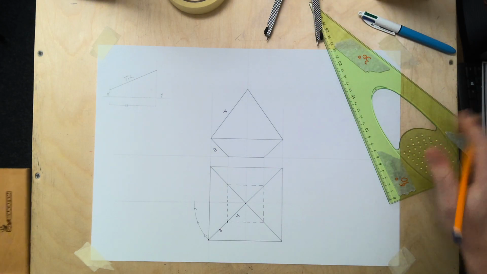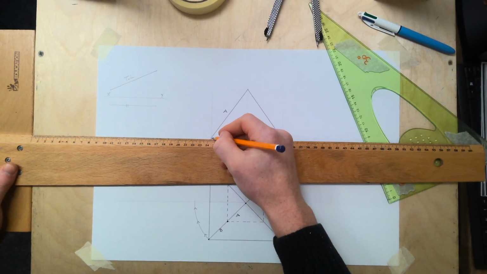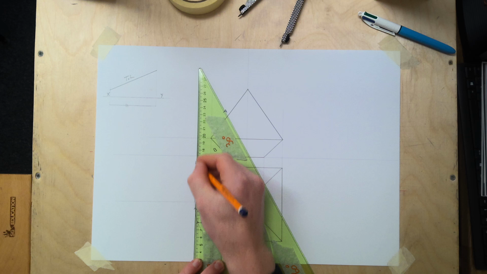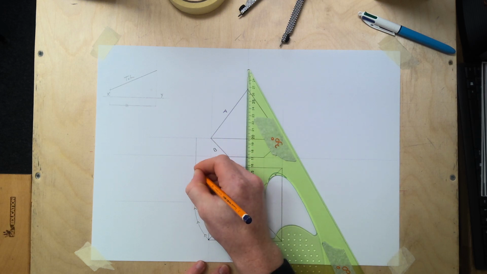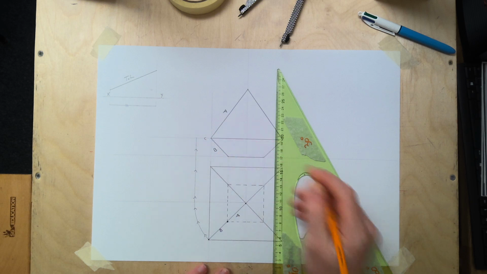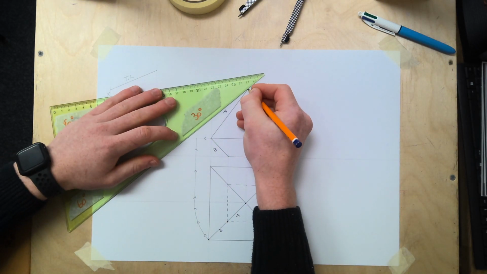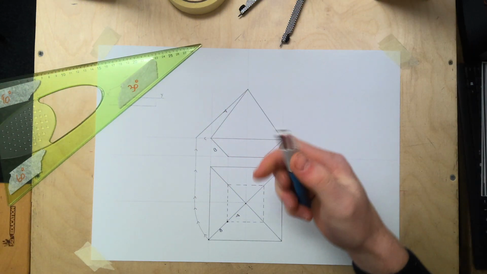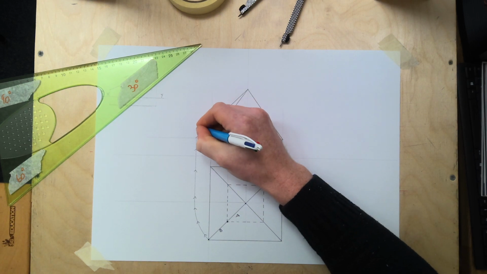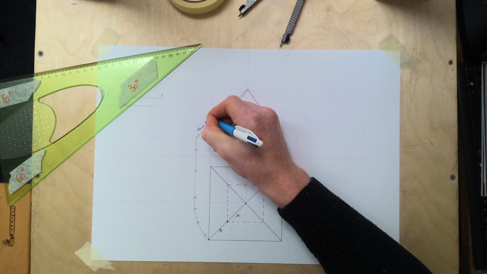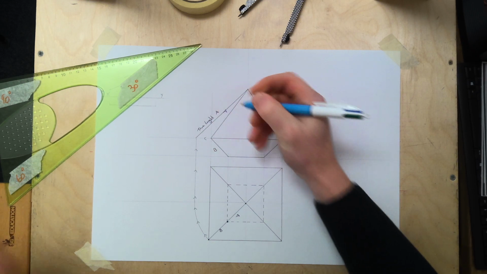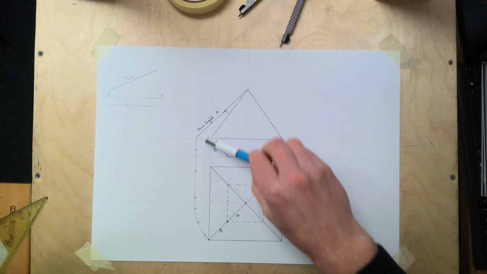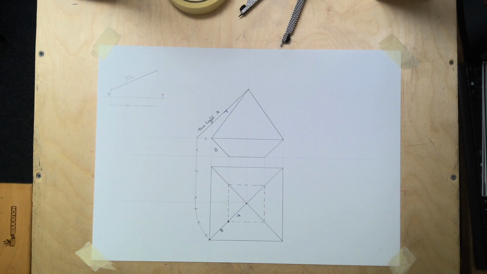What I'm going to do now is come straight across here from the bottom point of A. I'm going to bring this new line straight up. This came across. And what we can do now is join the top corner down to there. That now is our true length of A, because this here is parallel with the XY line, so we can bring it up and find it above. That's our true length of A.